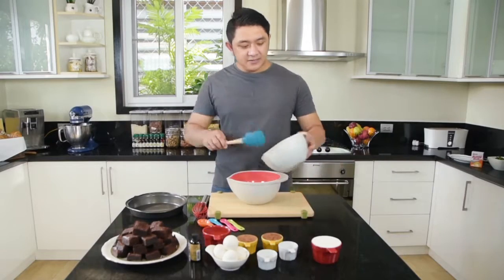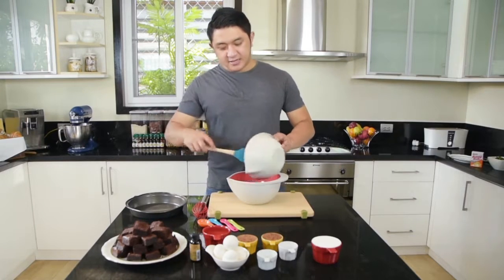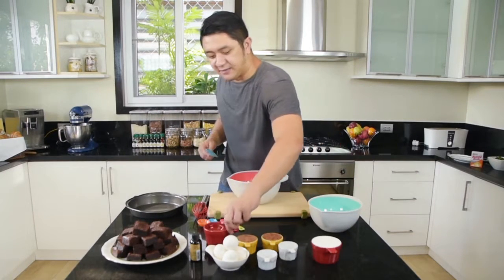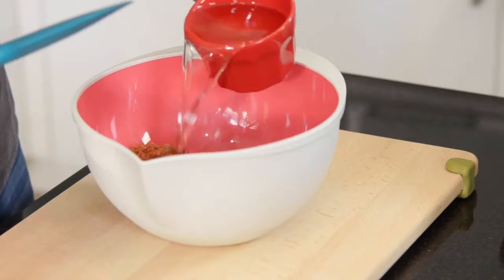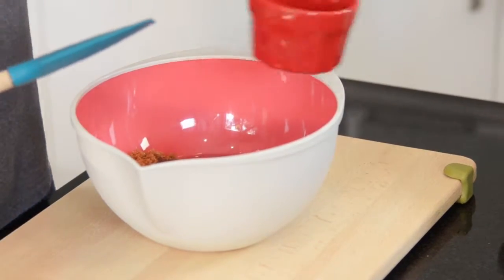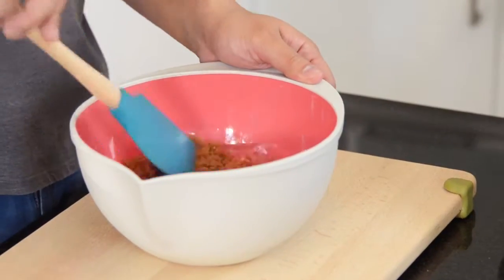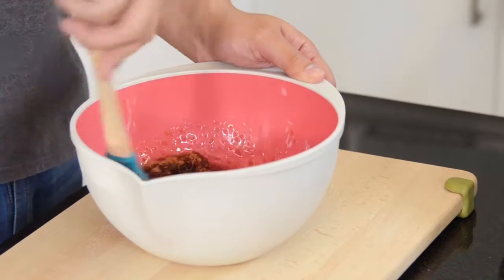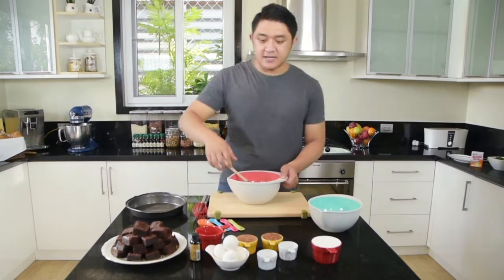Okay, to start, we're going to mix the sugar and the vegetable oil. And then we're going to add the 4 eggs and the vanilla extract.